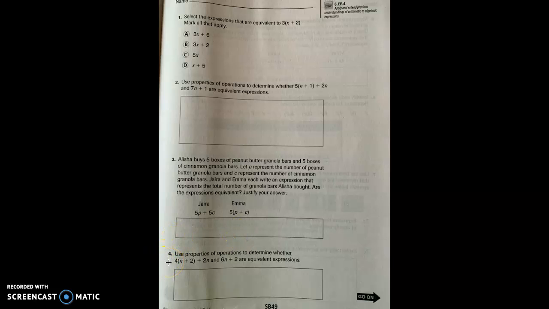Question number 4. Again, we're using the distributive property. They want to know if 4 times n plus 2 plus 2n is equivalent to 6n plus 2. So first we've got to use the distributive property to take 4 times n and 4 times 2, rewrite that plus 2n, then combine like terms and see if these are equivalent. Go ahead and solve 1 through 4 before you continue.